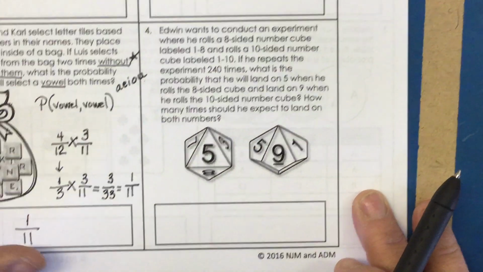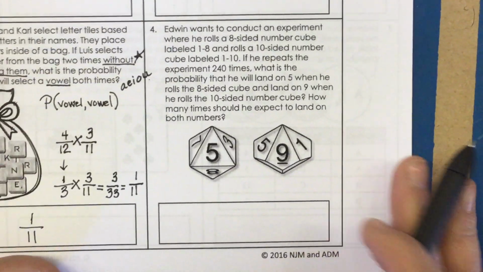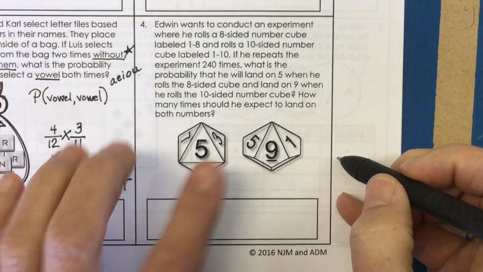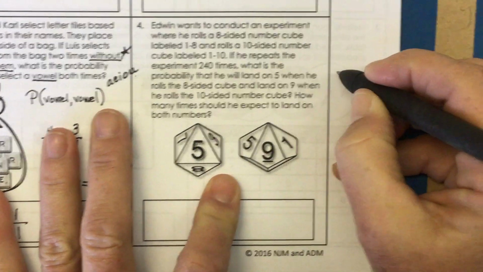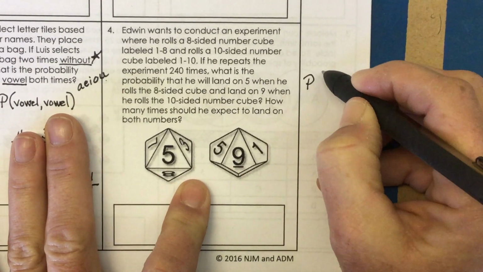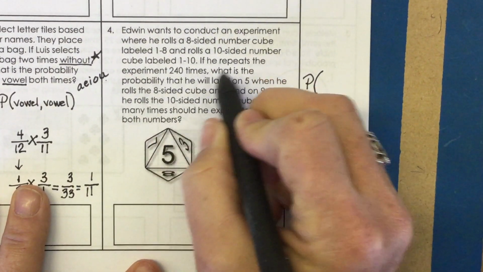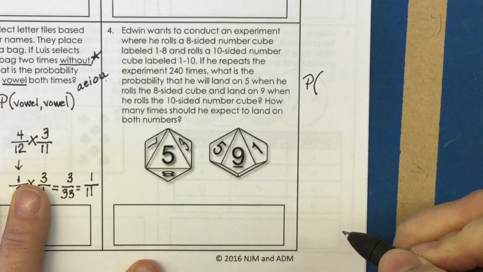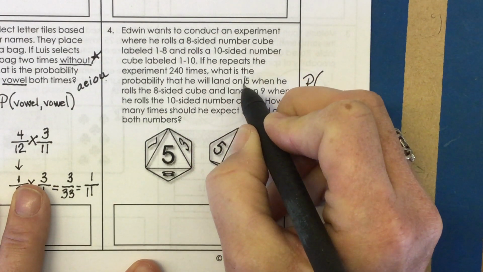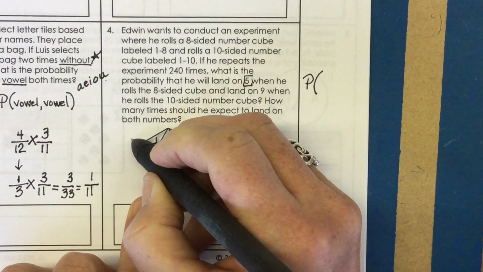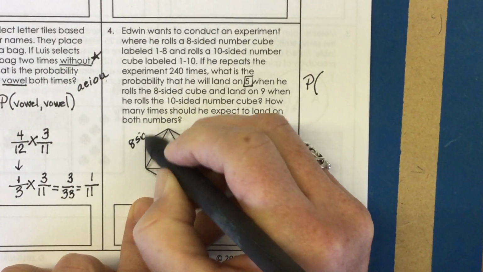Okay, so first what we need to do is find the theoretical probability. Okay, so we have 2 experiments. I'll come back to the 240. I want to roll a 5. So what is the probability? This is 8 sides.